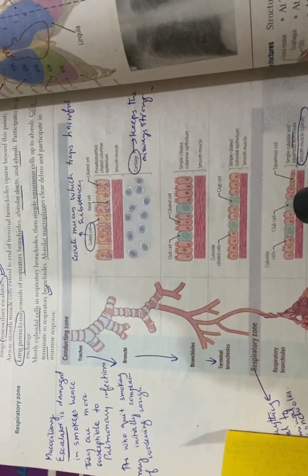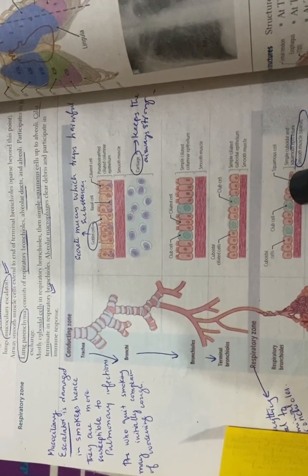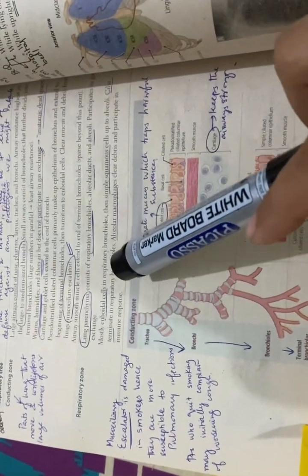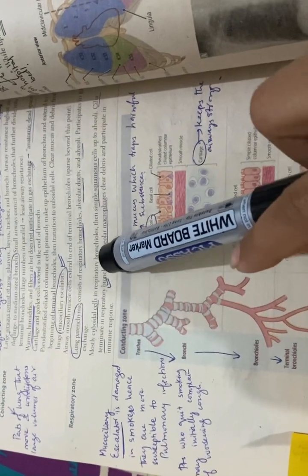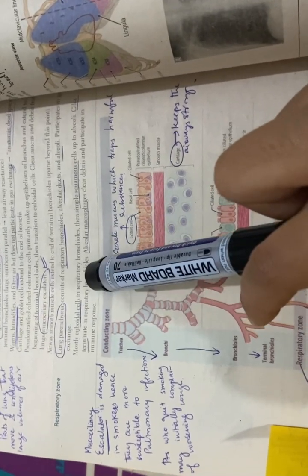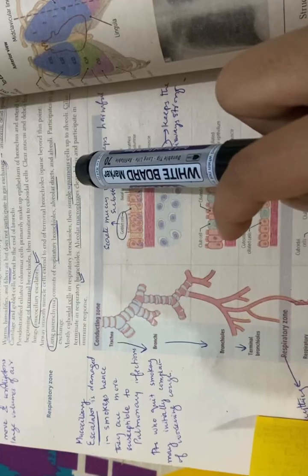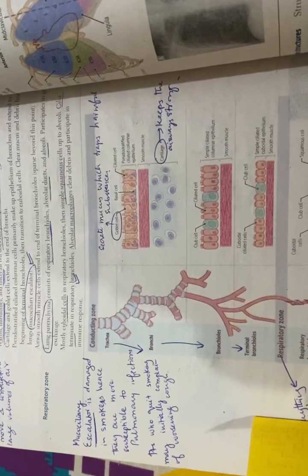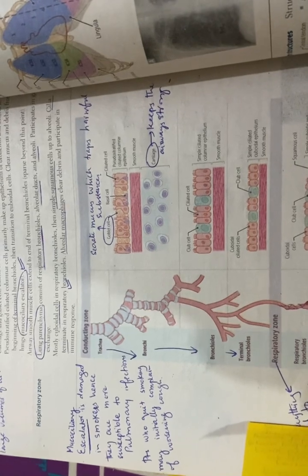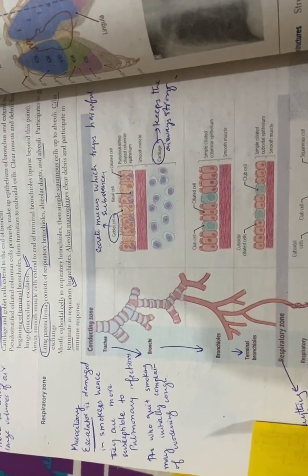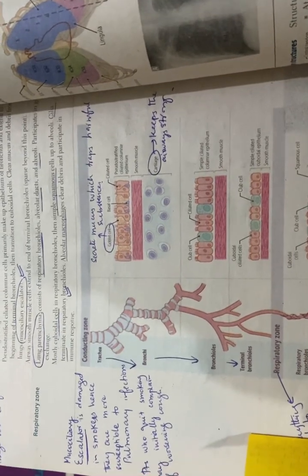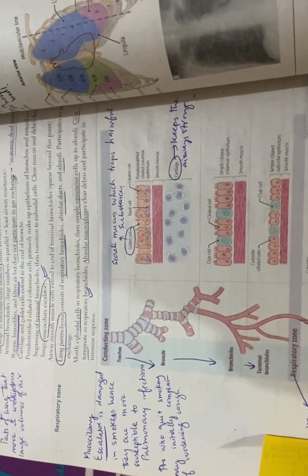Cilia terminate here, and the smooth muscle is also very sparse over here. Then it says that most cuboidal cells go up to the respiratory bronchiole, and simple squamous cells form the alveoli. So there are two things, the cilia and the cuboidal cells; both end at the level of the respiratory bronchioles. After that there is just simple squamous cell, and no cilia.